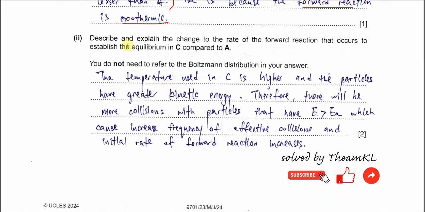Part 2. Describe and explain the change to the rate of the forward reaction that occurs to establish the equilibrium in C compared to A. In this explanation, you do not need to refer to the Boltzmann distribution. Let's compare C and A. We just discussed the difference between C and A. In C, the temperature is higher. In A, the temperature is lower.